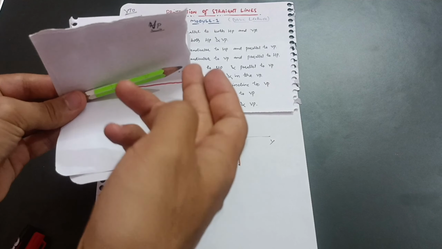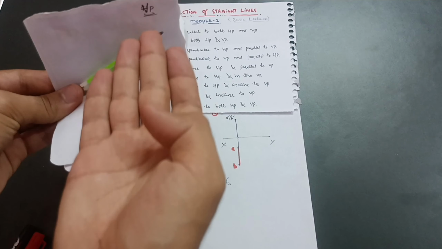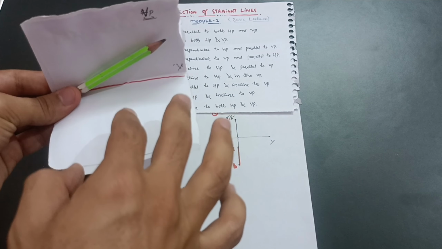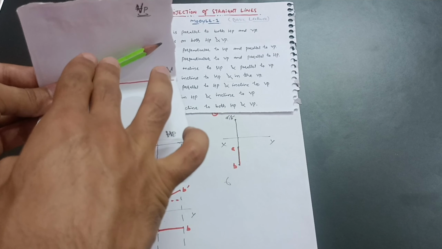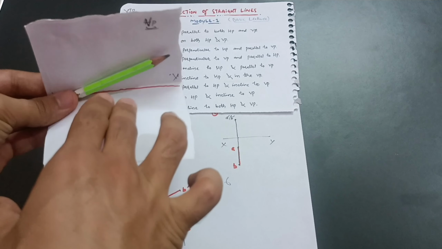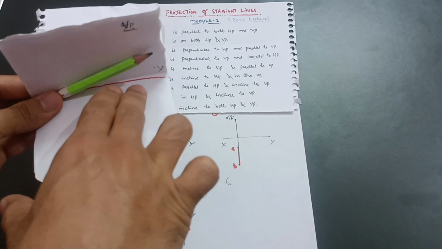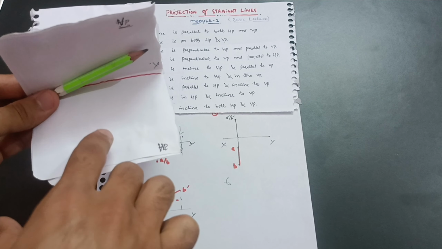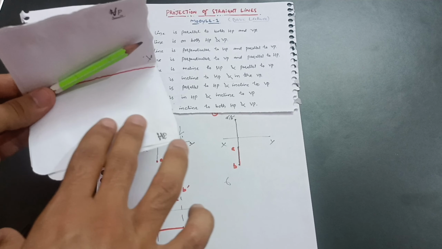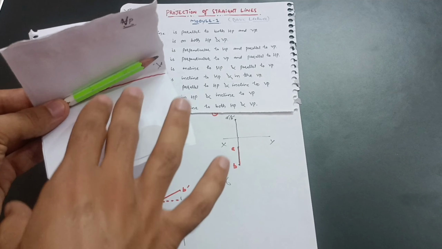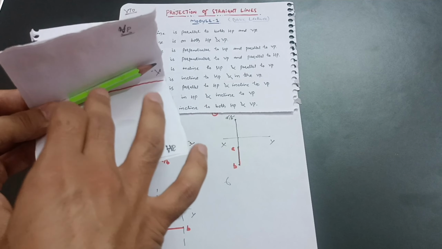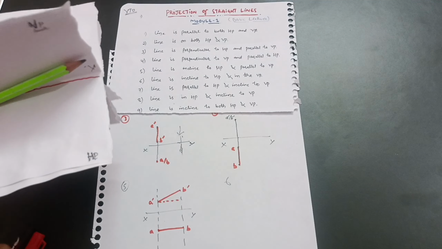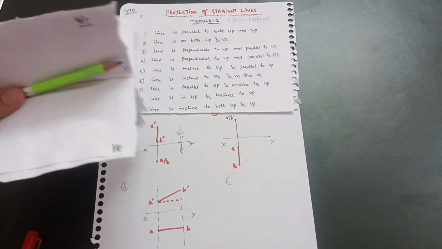So the line will be on the upper side, and its front view is in the VP. Its top view will be on the reference line over here, not below the reference line. Just because the horizontal plane is here, we are not rotating it below, so this becomes your top view on the reference line, right? Let me draw the front view and top view for this particular case.